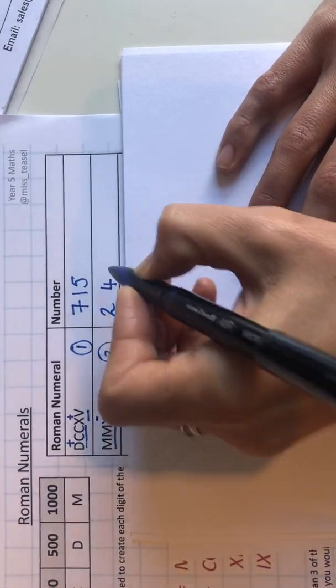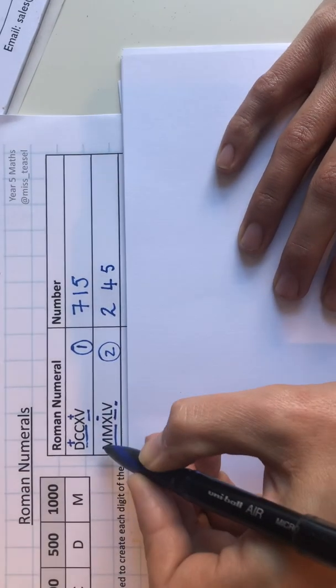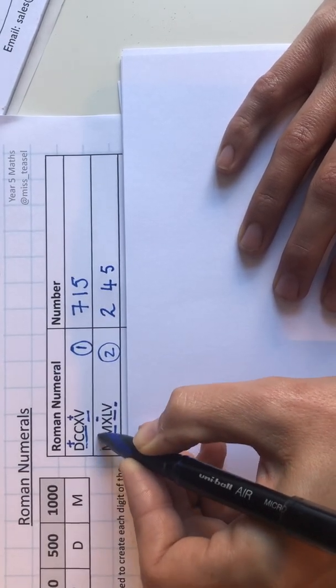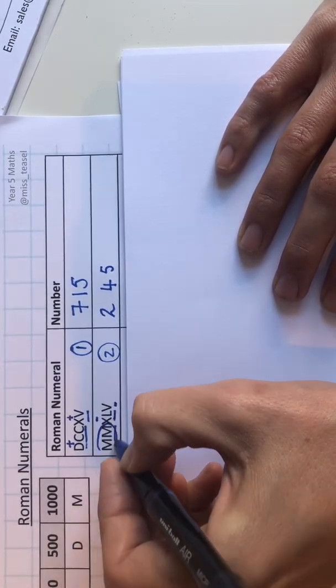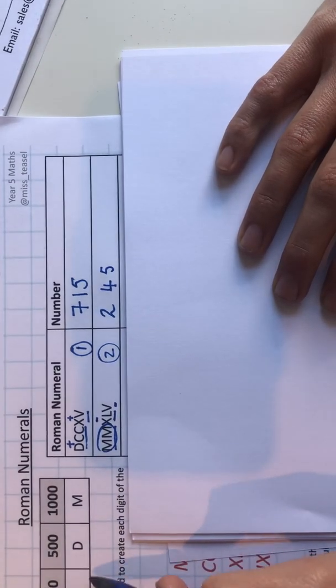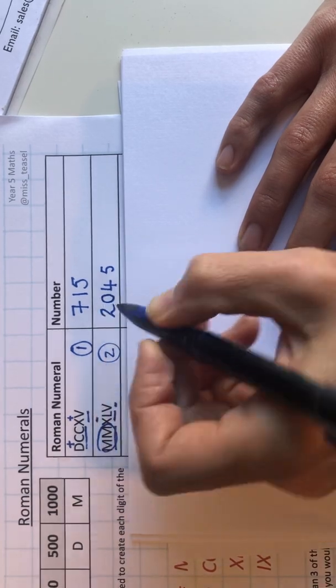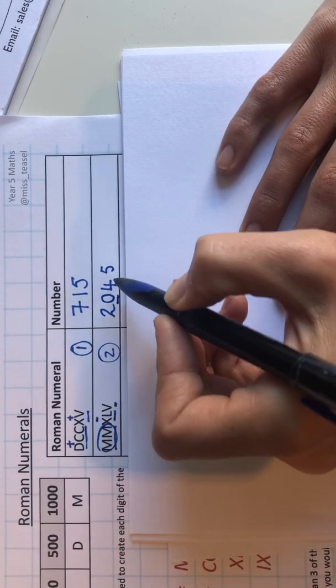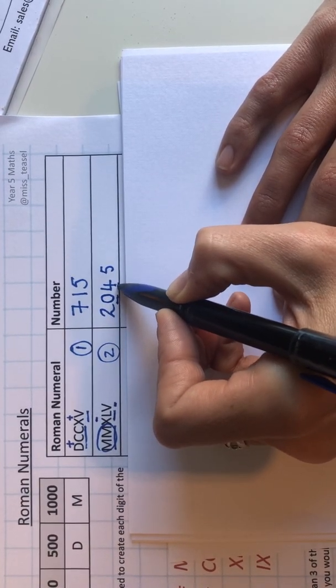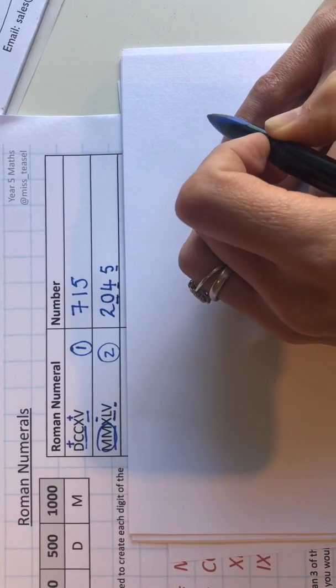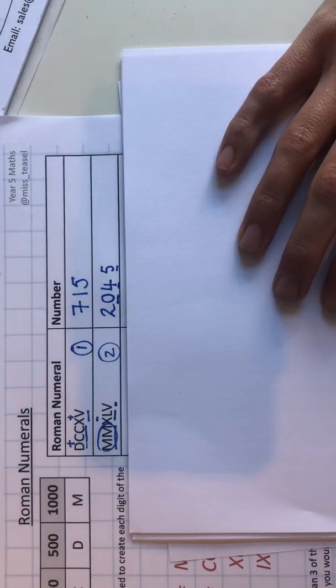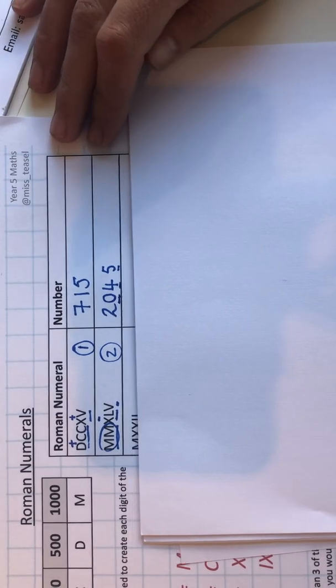And then we've got a 5. But this was 2000. We don't have any 100 numbers. There's no mention of any 100 numbers. So we have to put a 0 as a placeholder. There are no hundreds. There are 4 tens and 5 units. That's a tough one. Okay, have a go at the next one.